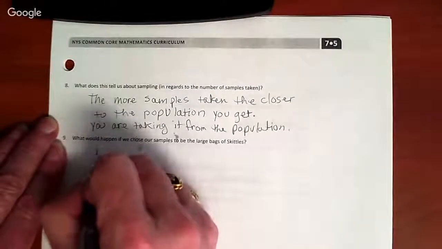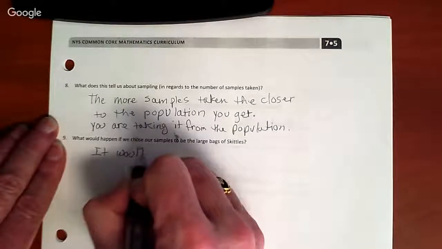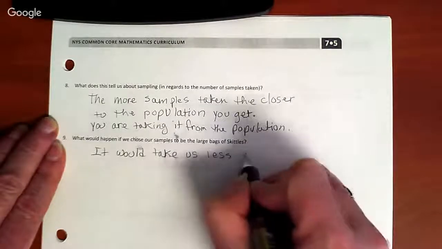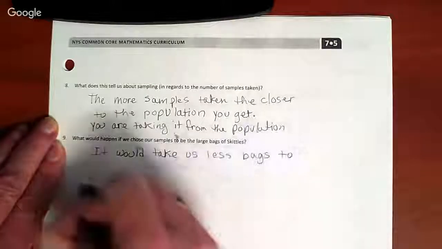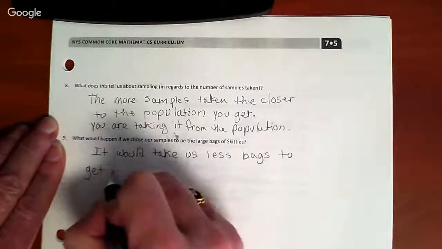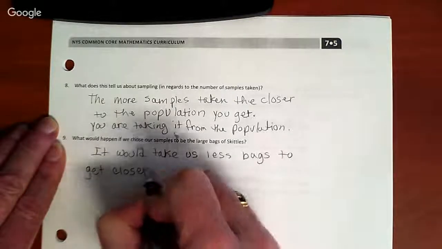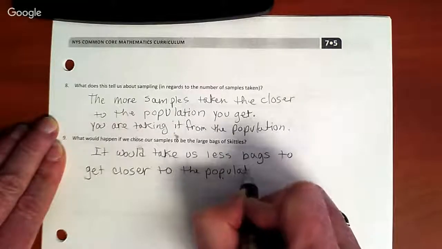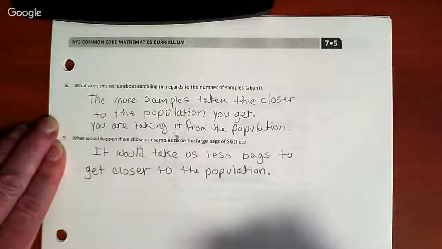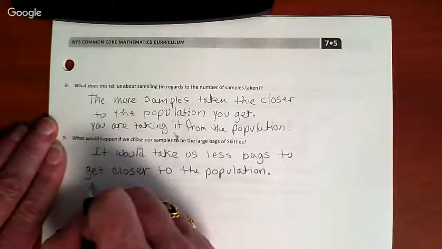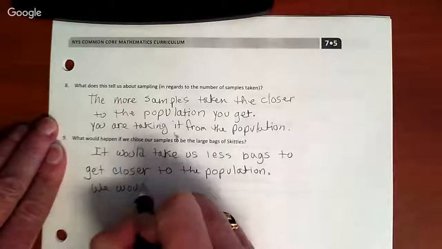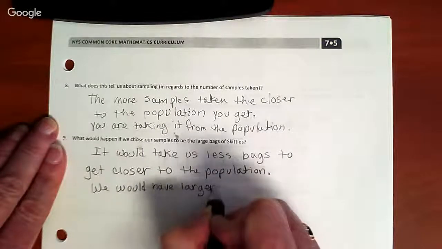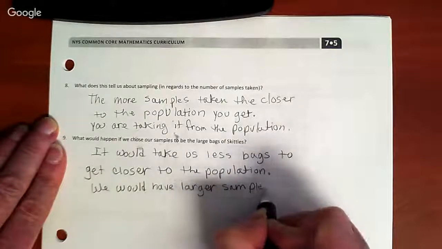It would take us fewer bags to get closer to the population, because we would have larger samples each time.